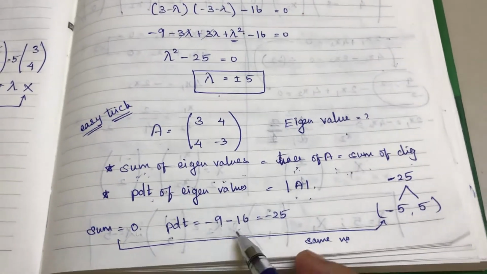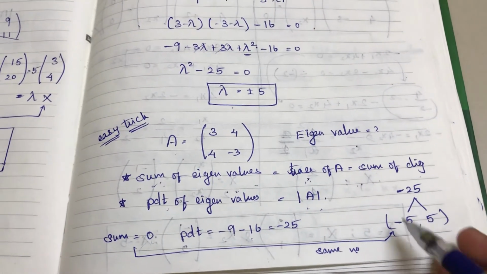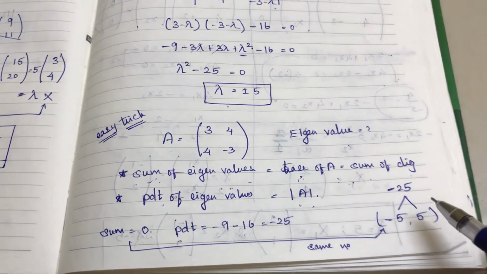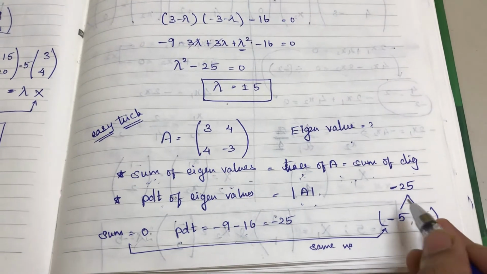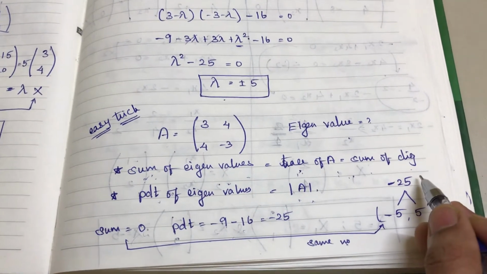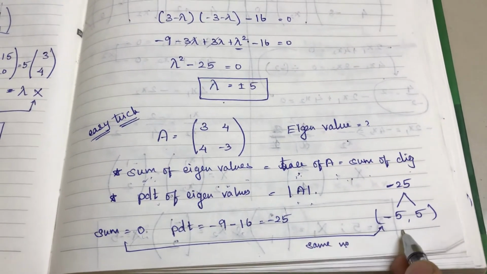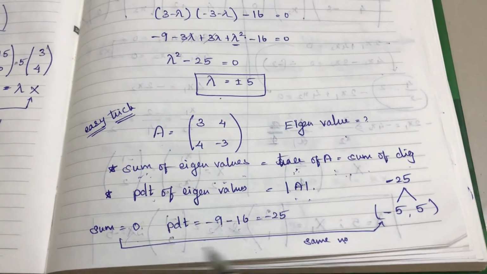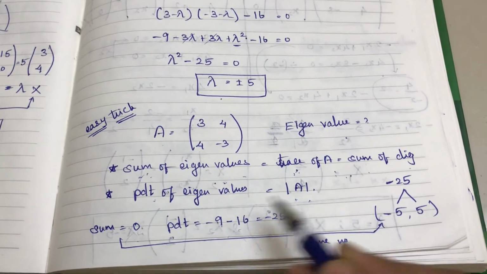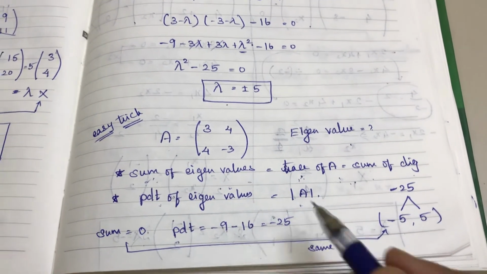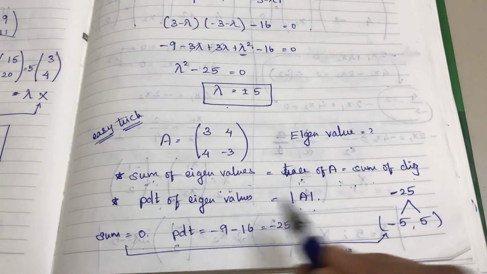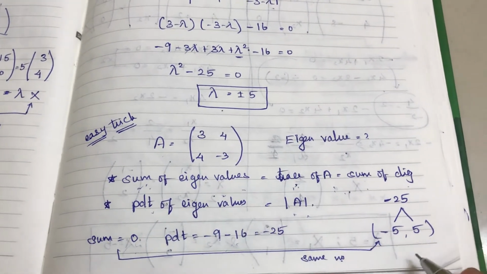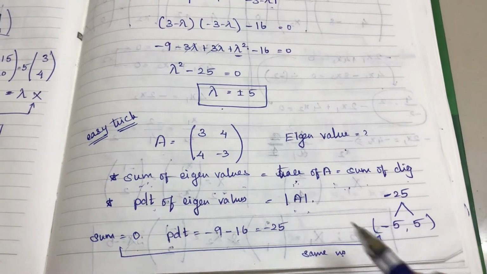You can see here we always use these symbols to solve quadratic equations. Likewise, the product is minus 25 and the sum is 0. How can we get this? If the sum is 0, it means the same number has been added and subtracted, right?